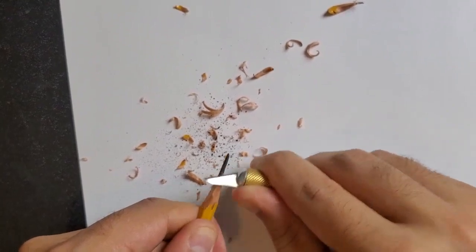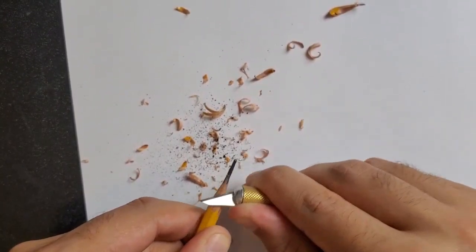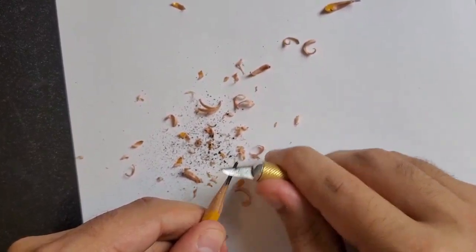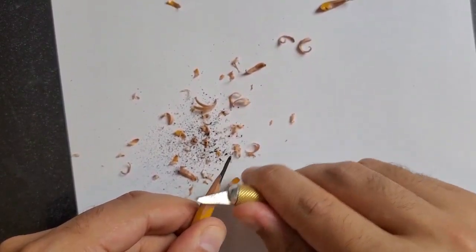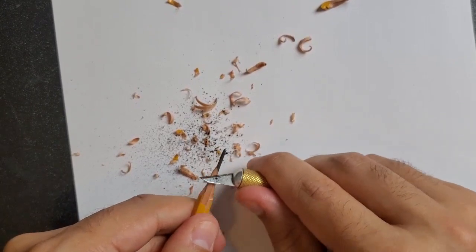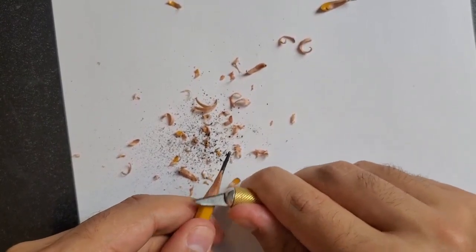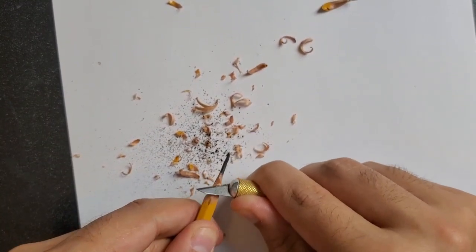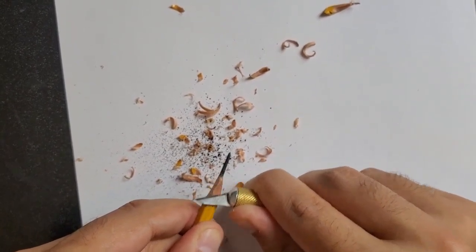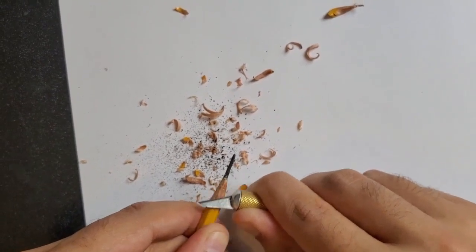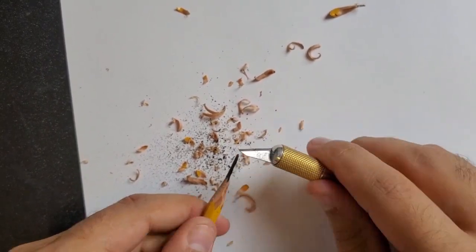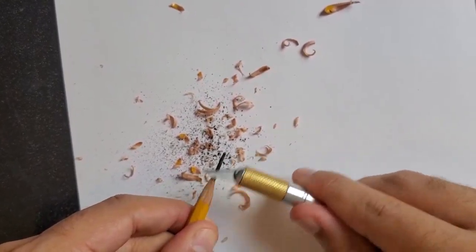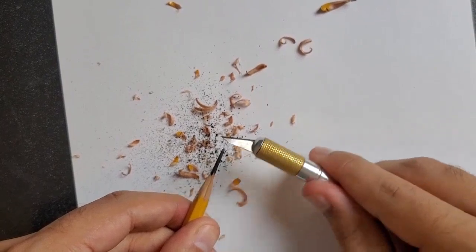I do it just to save some time, because you truly do need to have your pencil sharp all the time. Since I draw a lot, you'll typically see that my pencils are sharpened this way, which is the same way that my professor at university sharpens his pencils. The reason I'm showing you is because I was curious.